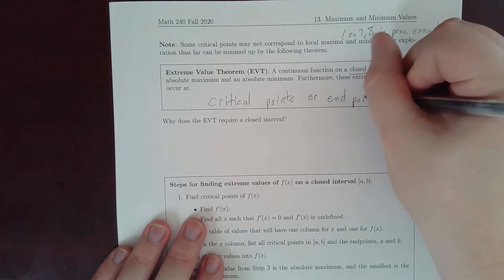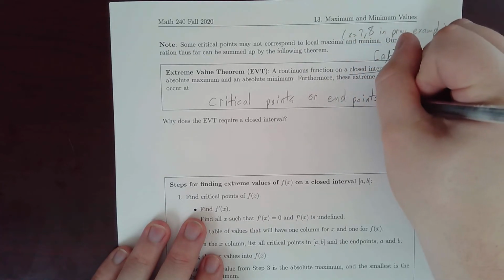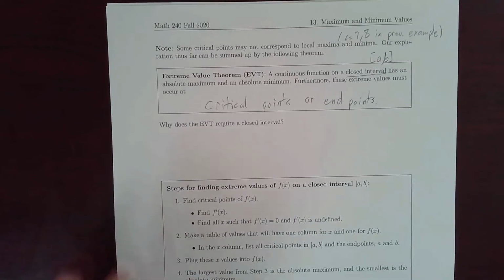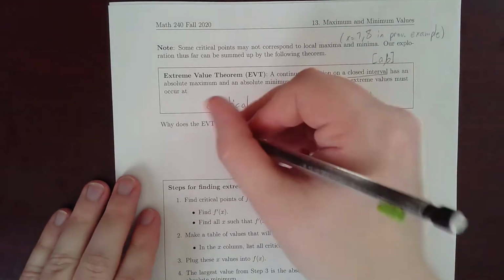Part of the reason we need a closed interval is that we can only guarantee the absolute min or max if we restrict our interval and include endpoints. And it pins down the graph so that it can't go to infinity or negative infinity.